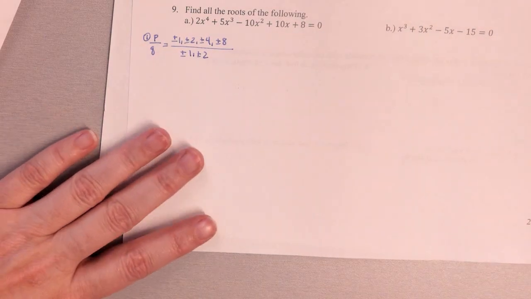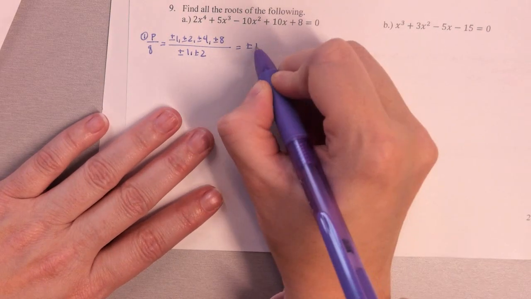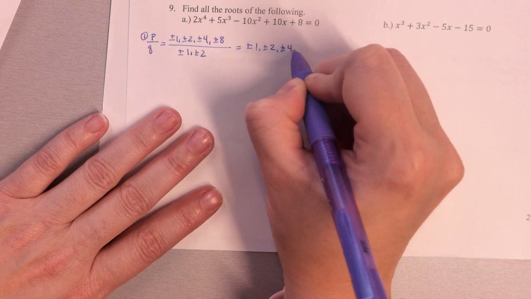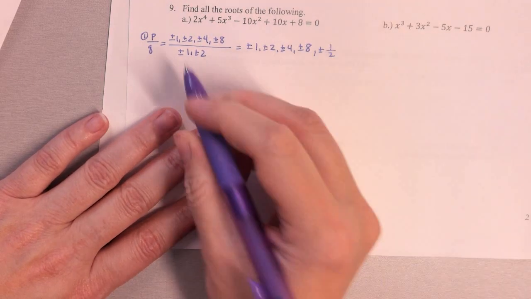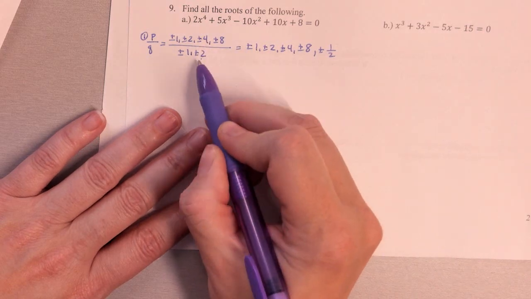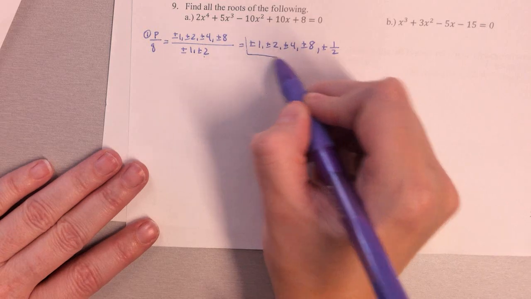Okay, and then what you're going to do is you're going to divide. So 1 over 1, 2 over 1, 4 over 1, 8 over 1. Then you divide by 2, plus or minus 1 over 2. 2 over 2 is 1, 4 over 2 is 2, 8 over 2 is 4. Okay, so you don't have to repeat those.